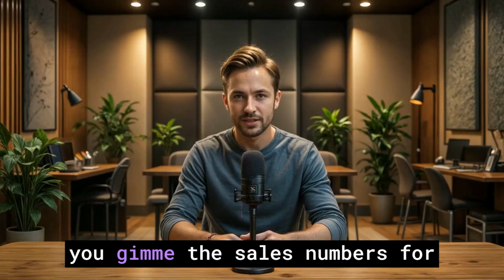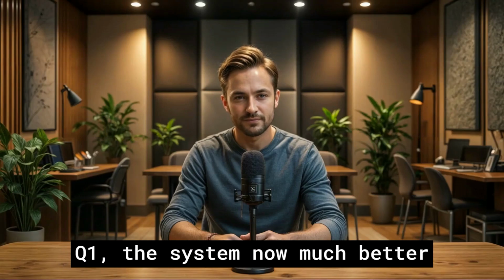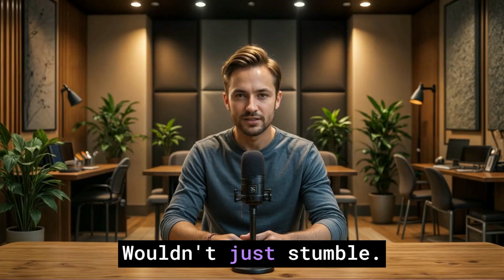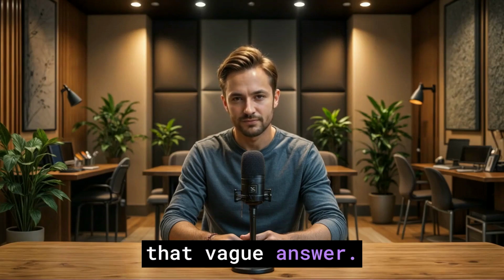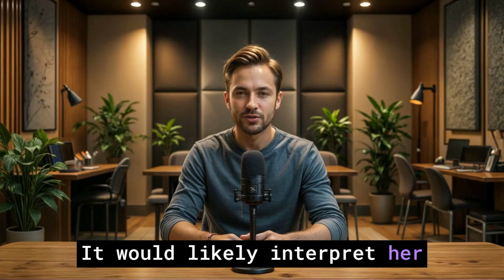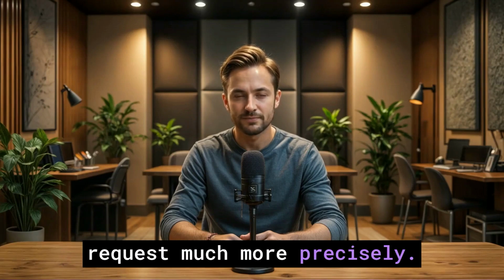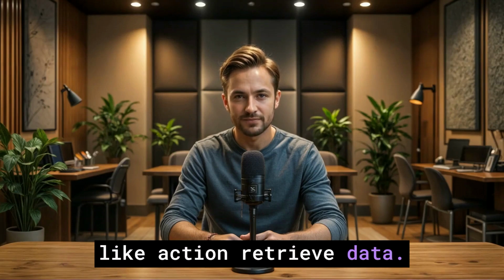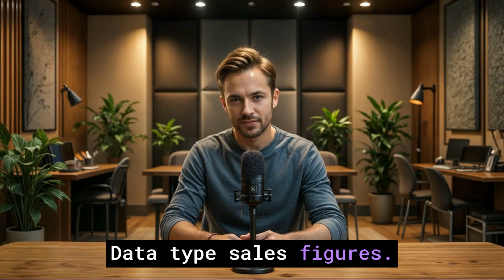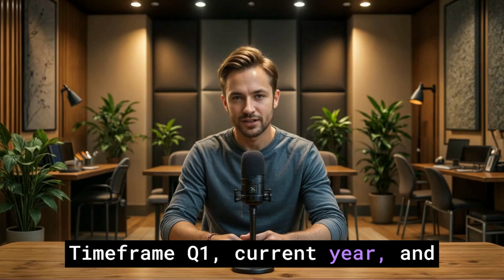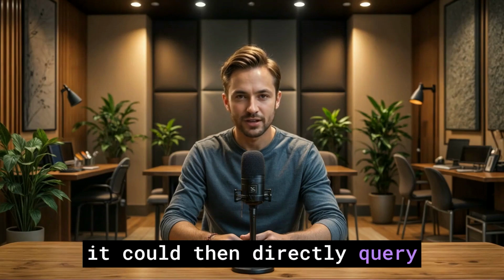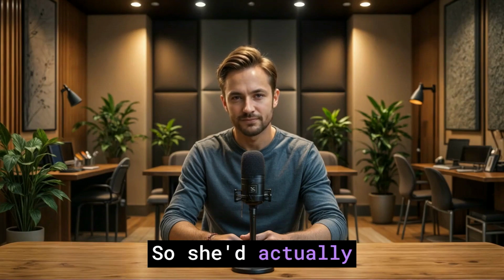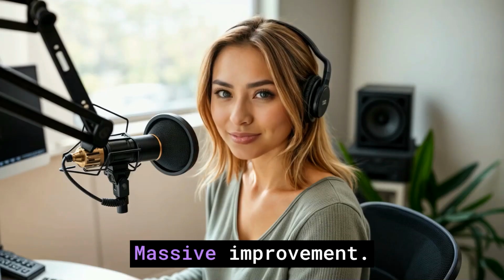When she asks, can you give me the sales numbers for Q1? The system, now much better at understanding her intent, wouldn't just stumble. It wouldn't give that vague answer. No. It would likely interpret her request much more precisely. Maybe even internally translate it to something like action: retrieve data, data type: sales figures, time frame: Q1, current year. And it could then directly query the company's CRM or database for that specific information. So she'd actually get the numbers. Huge win right there. Massive improvement.